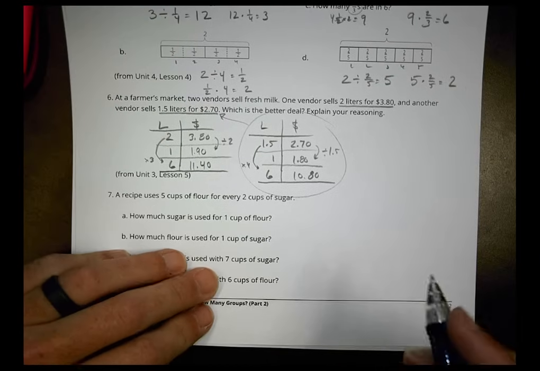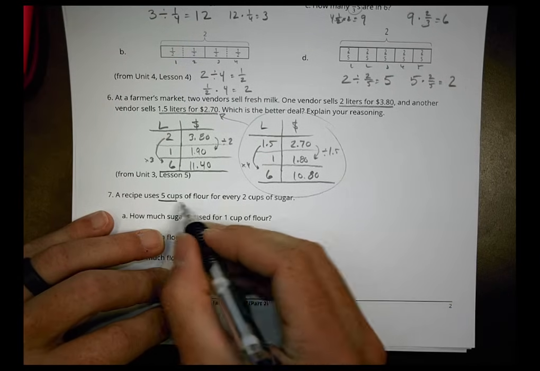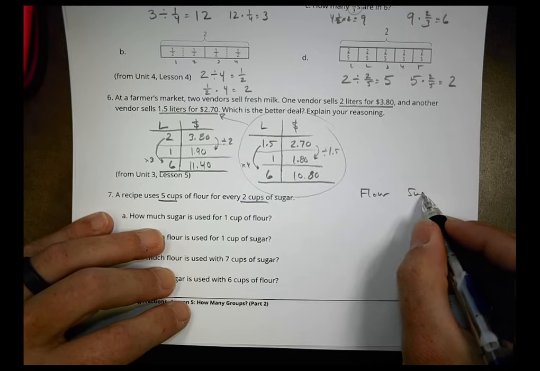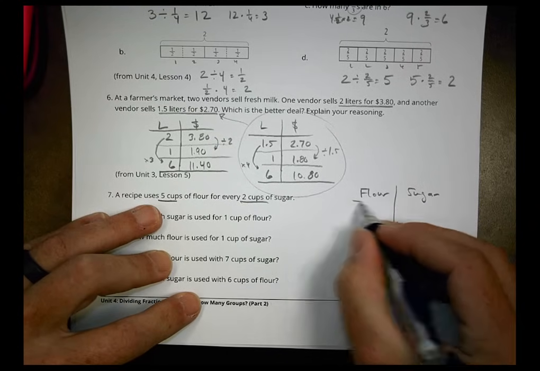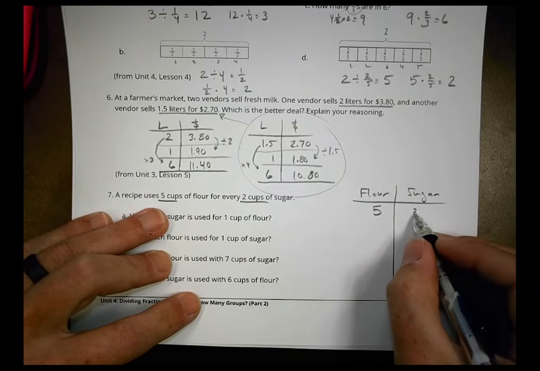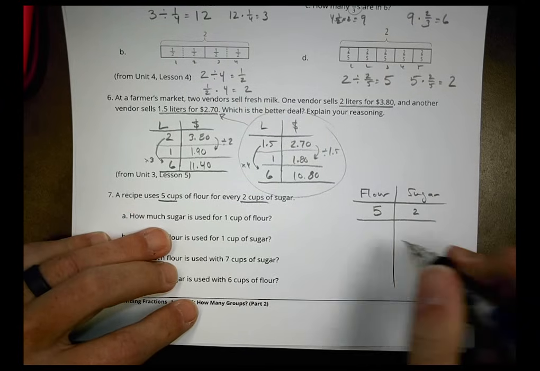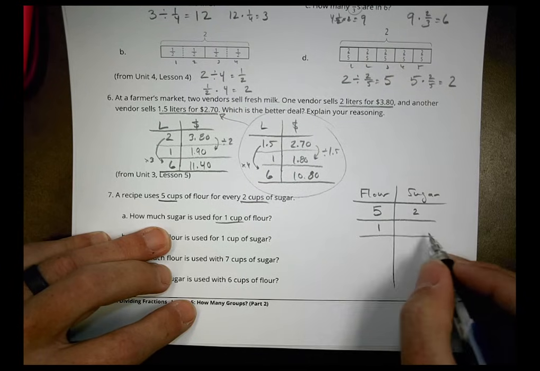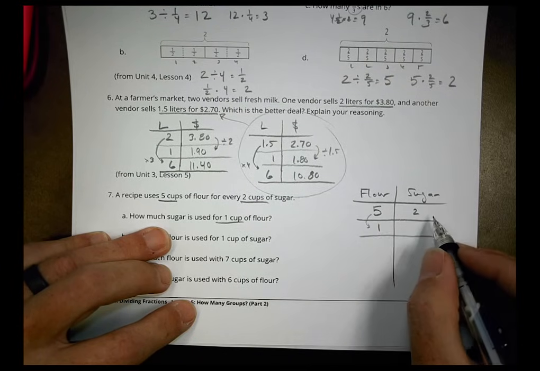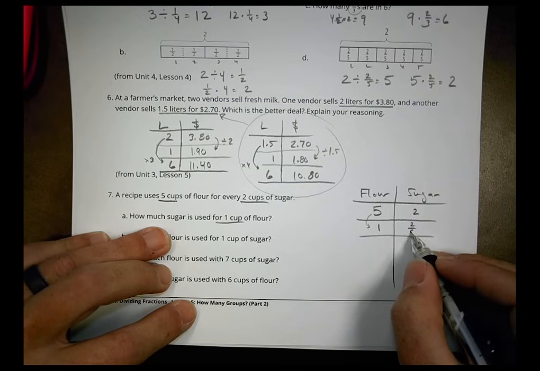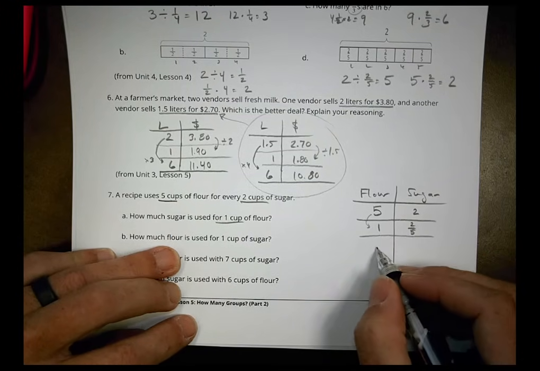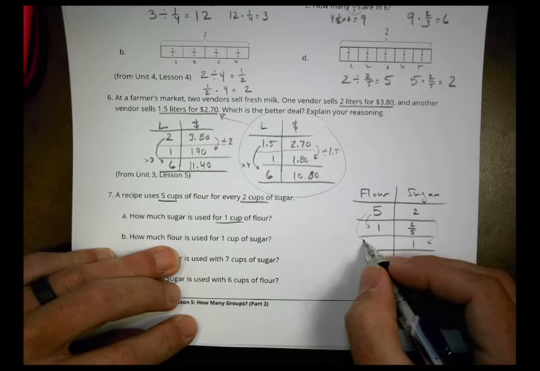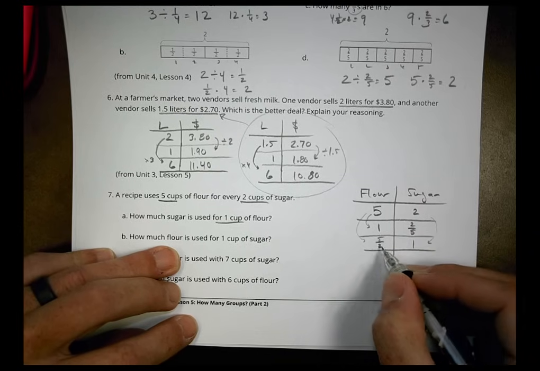Okay, the recipe uses 5 cups of flour for every 2 cups of sugar. So we have flour, and we have sugar, and we have our table, and we know we have 5 to 2 for that. How much sugar is used for 1 cup of flour? So if that became 1, how do we get to 1? This is going to be divided by 5, so this becomes 2/5. How about 1 cup of sugar? So if 2 goes into 1, that's divided by 2, so 5 divided by 2 is 5/2.